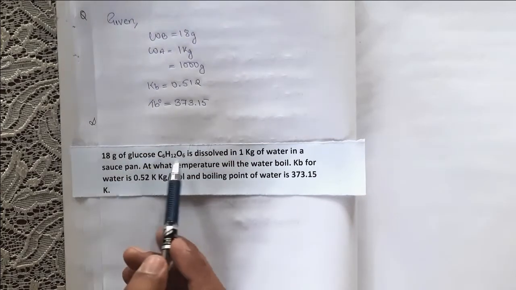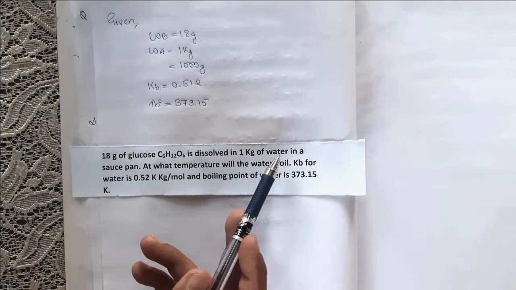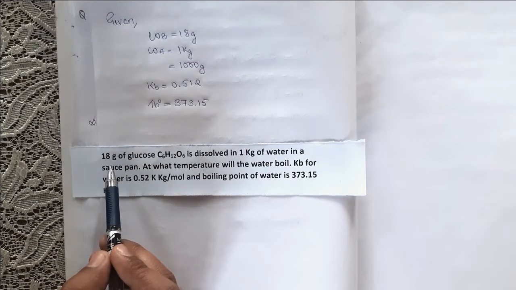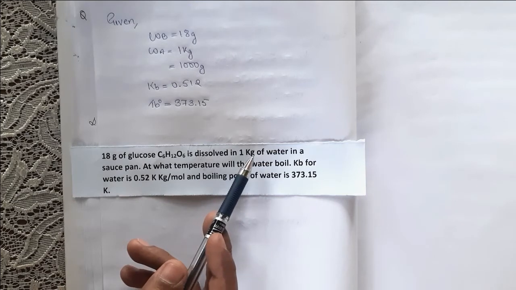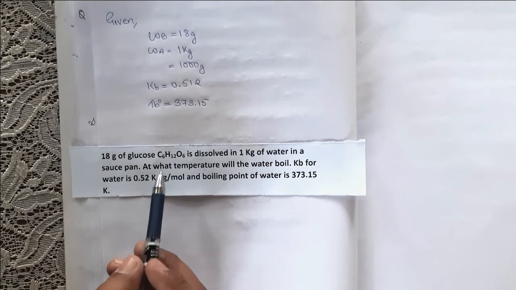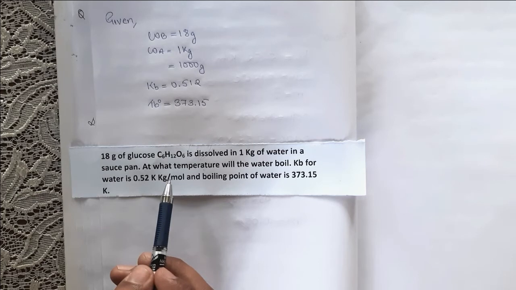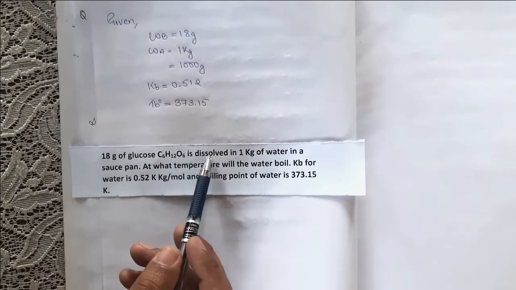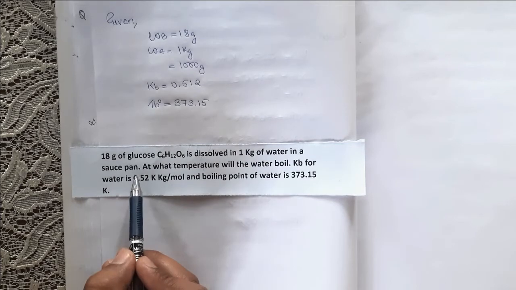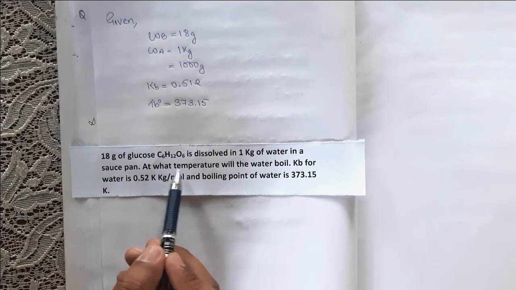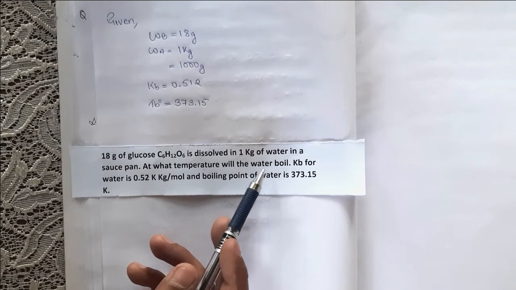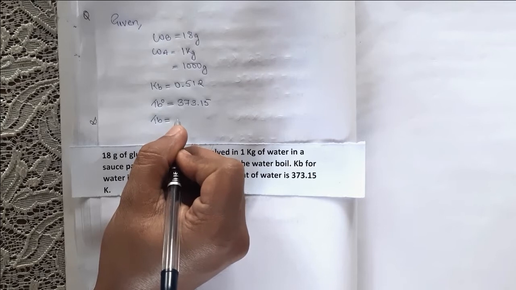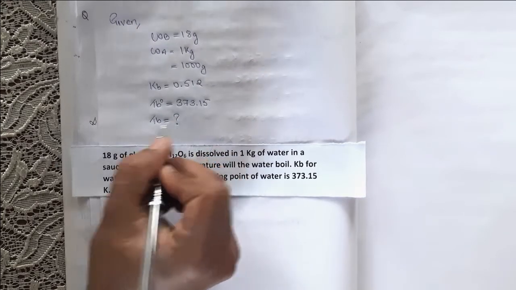So 18 gram of glucose is dissolved in 1 kg of water in a saucepan. At what temperature will the water boil? So after we dissolve 18 gram of glucose in 1 kg of water, the question is asking you that this particular water solution will boil at what temperature? So it means that the question is asking you to find the boiling point of the solution. So I'll just put TB is equal to question mark.